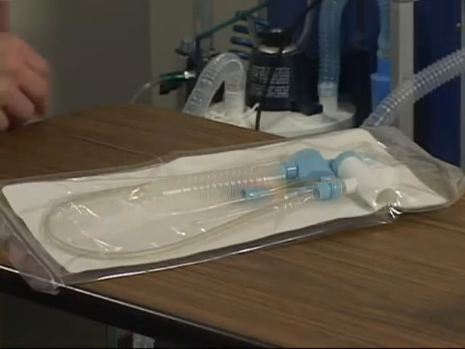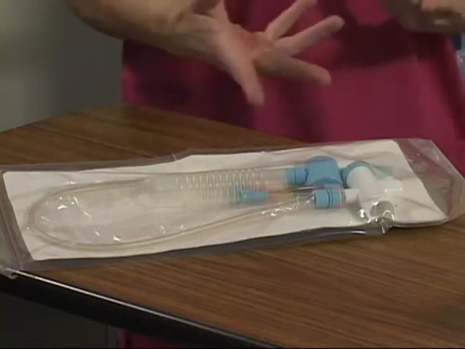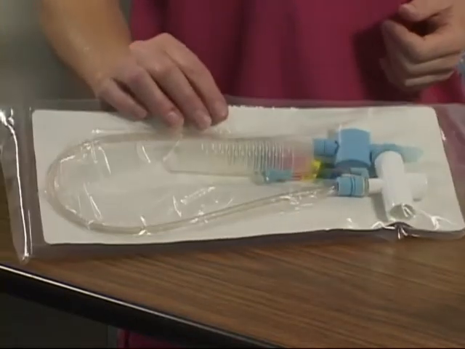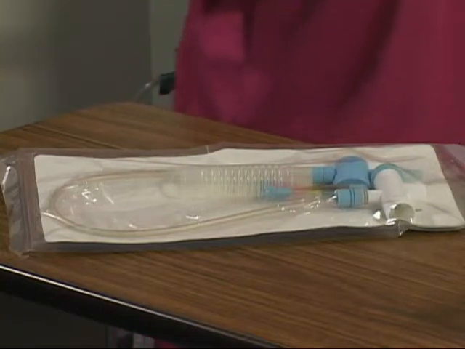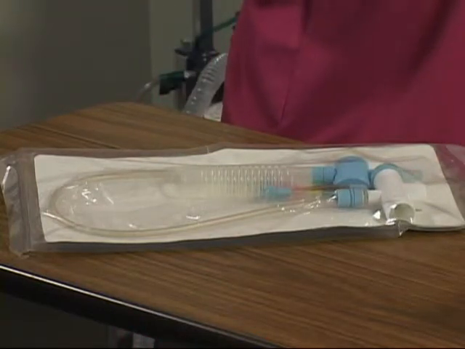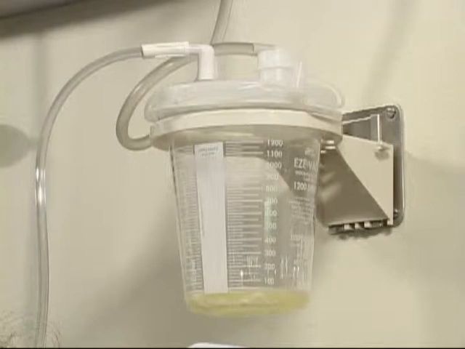The inline suction catheter is often packaged as a self-contained unit. It should be replaced if it becomes clogged or per the facility's replacement policy, often after 24 to 48 hours. The suction tubing connected to the canister is often changed when the canister is changed. This is when the canister is full or the secretions are thick or discolored.